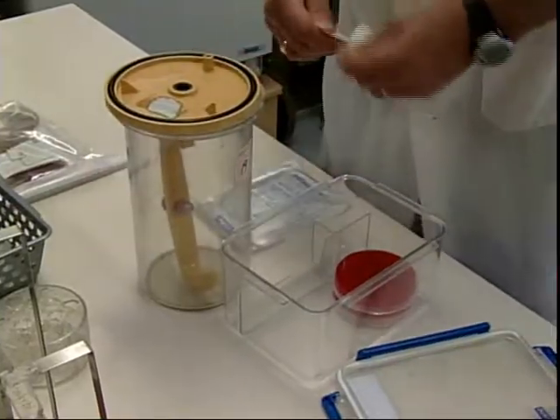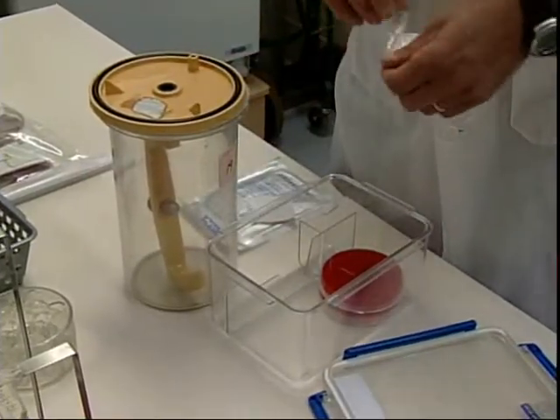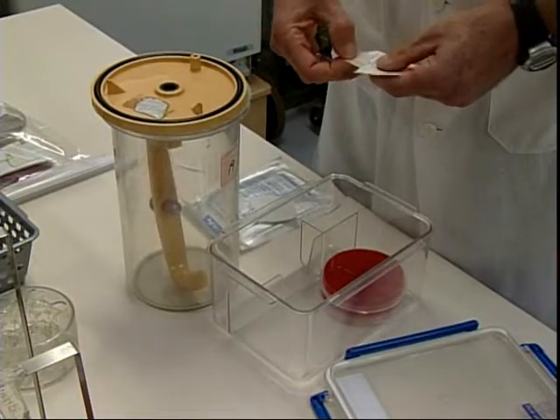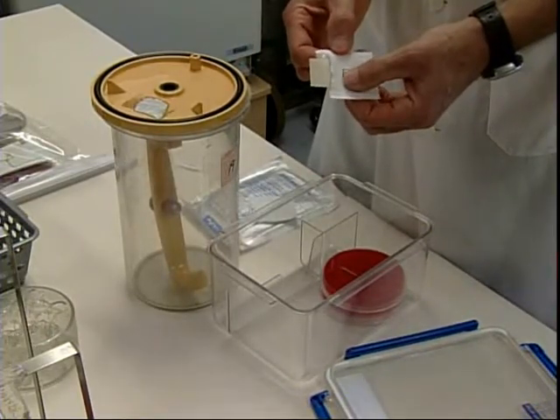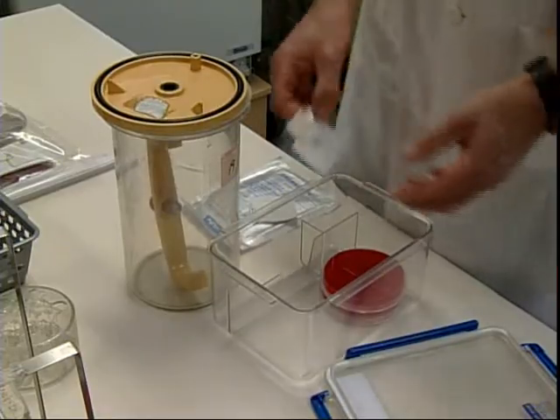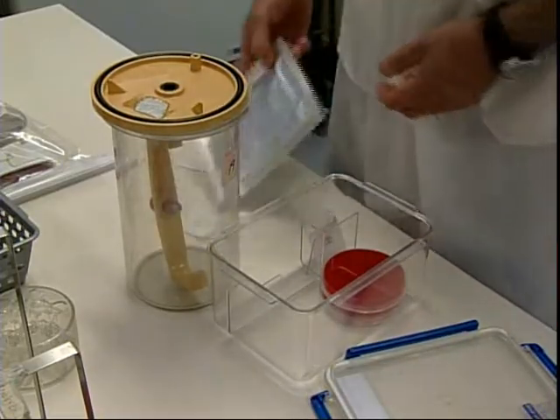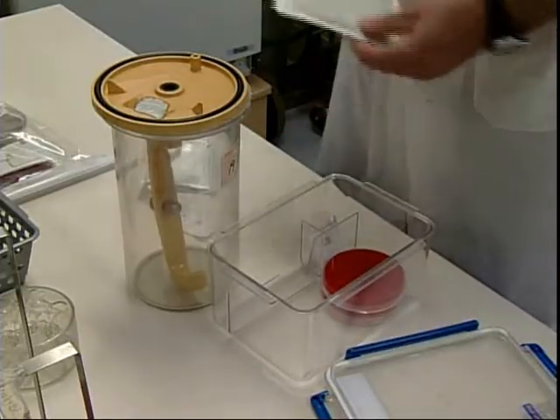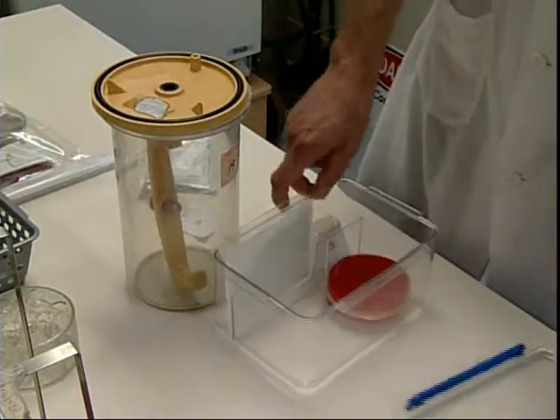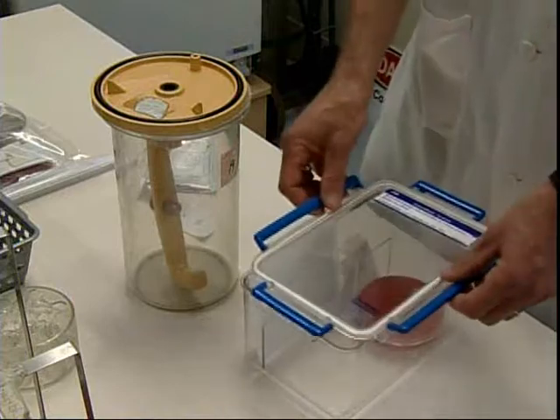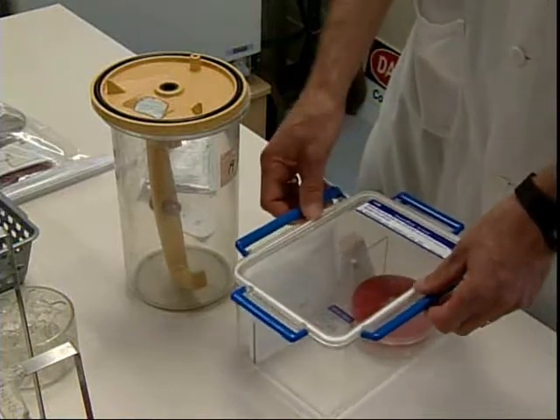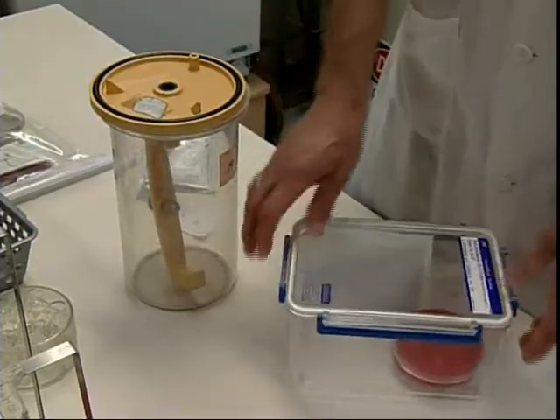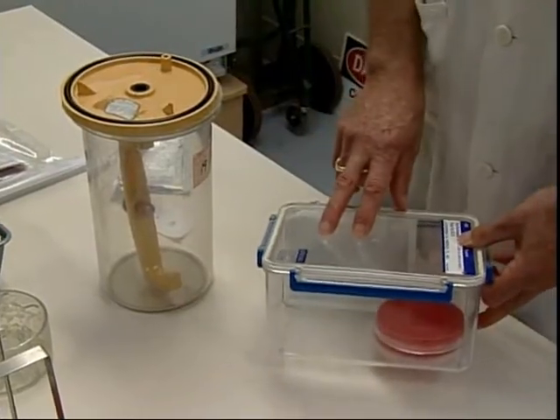We'll put an indicator in to tell us whether anaerobic conditions will be met. And under anaerobic conditions, this indicator is white. In the presence of oxygen, it starts to turn pink. And we have a gas pack that's put in, and then the container is sealed. That gas pack produces hydrogen gas, and that hydrogen gas binds with the oxygen in the jar to produce water.